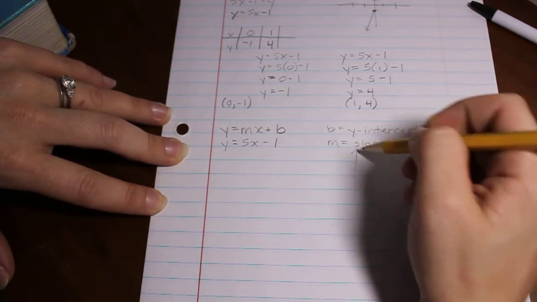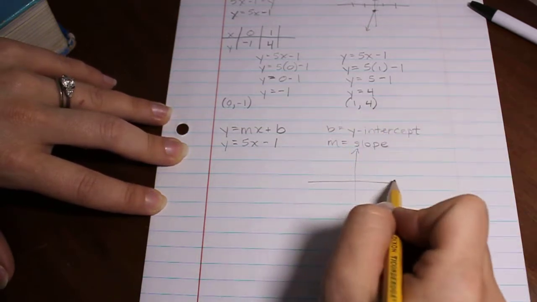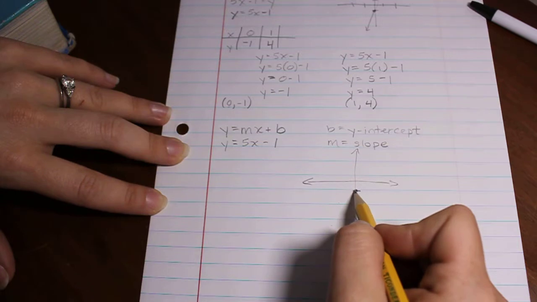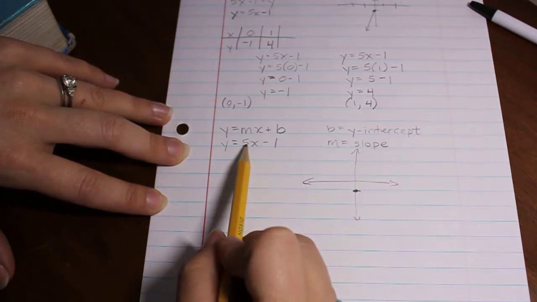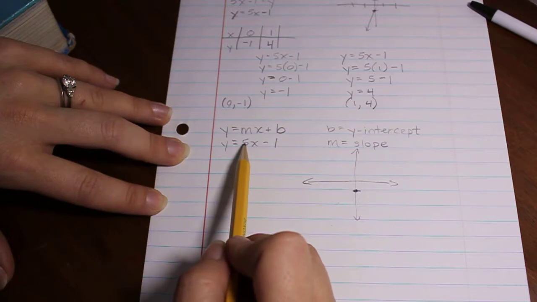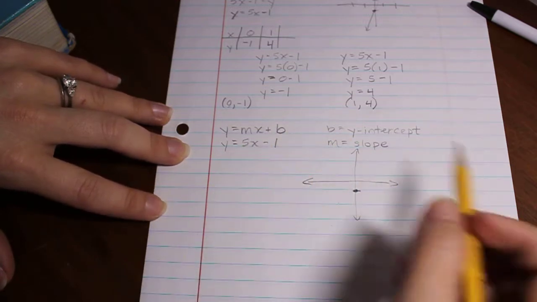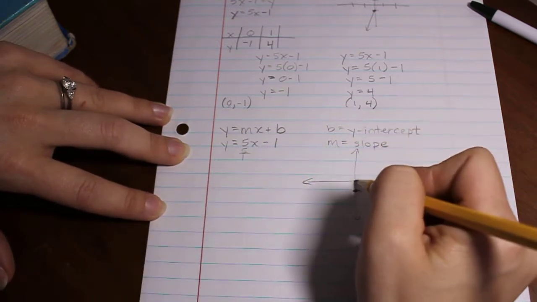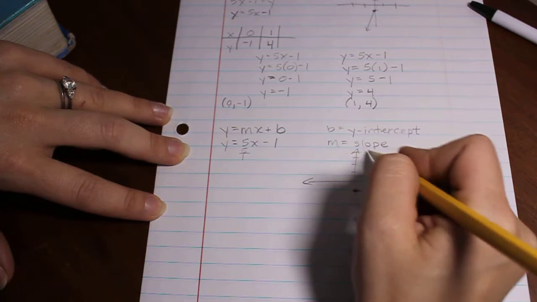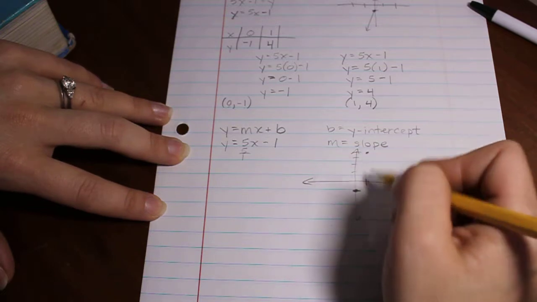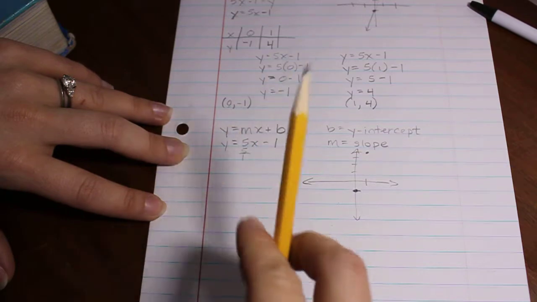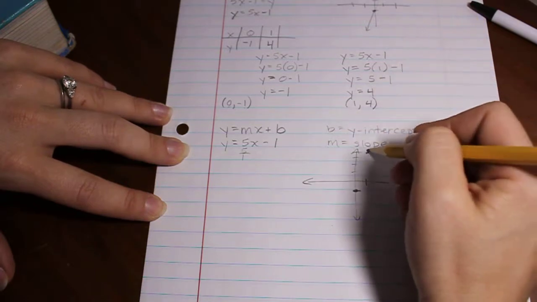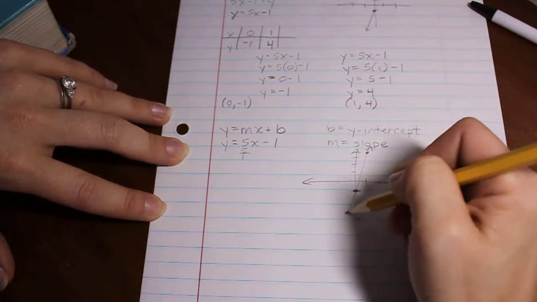Let's say we didn't know what that graph looked like and we had to graph it from this information. It crosses the y-axis at negative 1. And the slope, the m value, the number in front of the x, is 5. That is the same as 5 over 1. So the slope means you go up 5, 1, 2, 3, 4, 5, over 1. It's a positive 5, so we know it's going to look like this. This would be negative, this is positive. So the line goes that way.